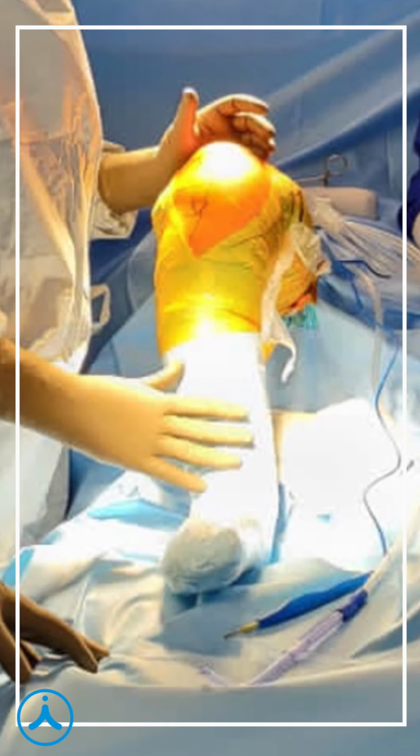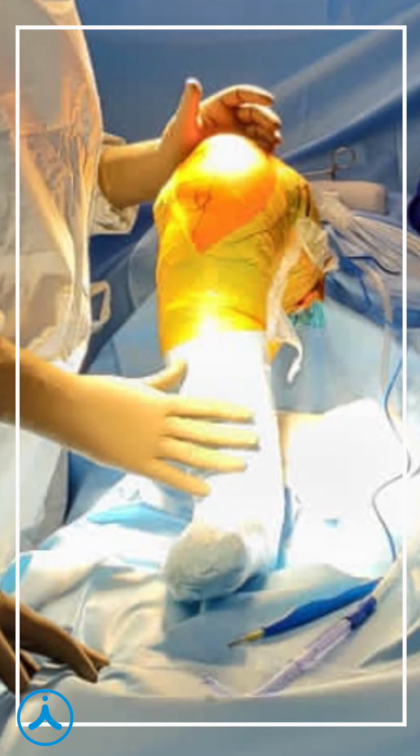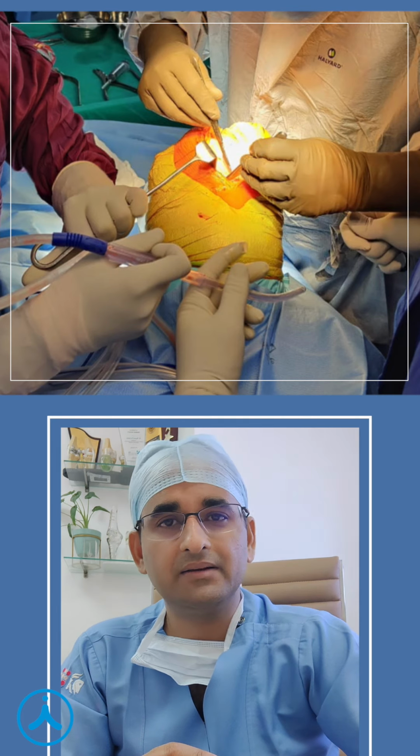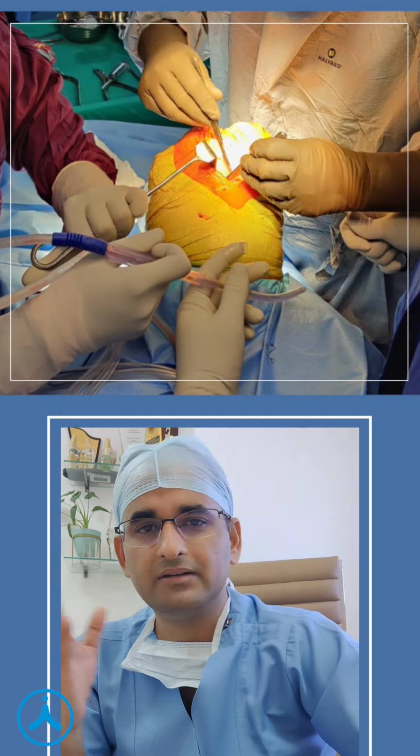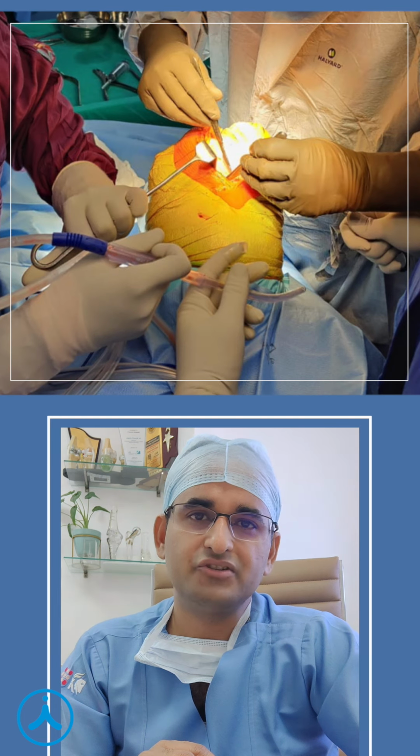We prepared the knee before the surgery, painted and draped it, and then made the typical midline incision.